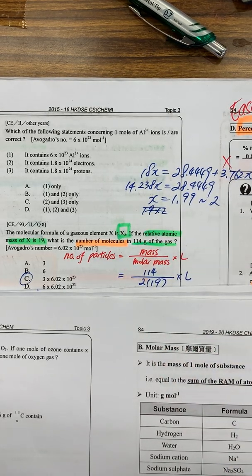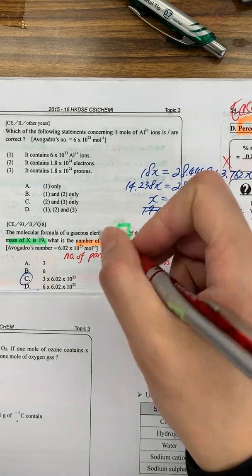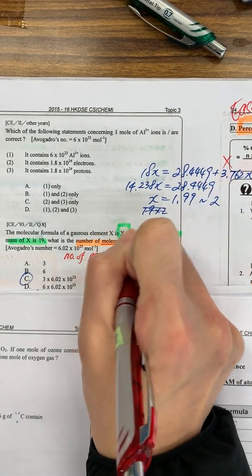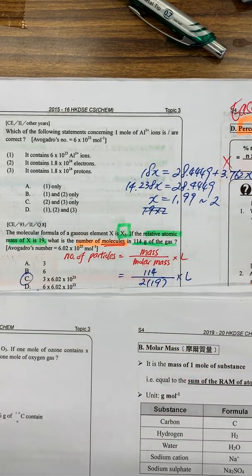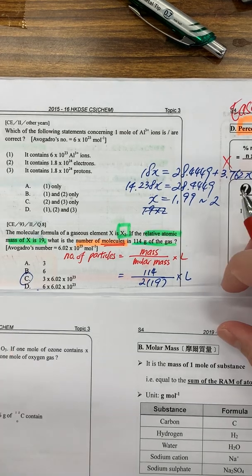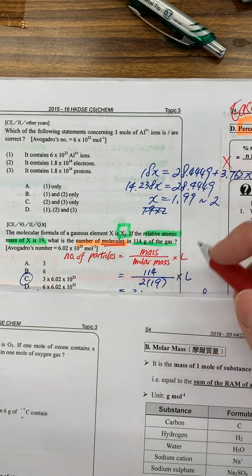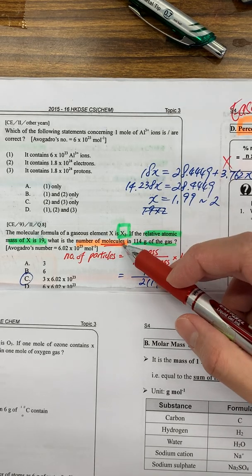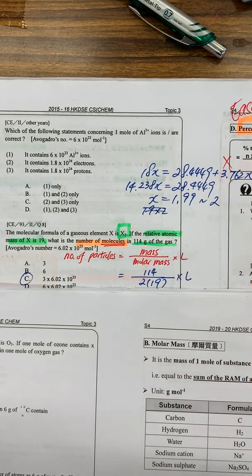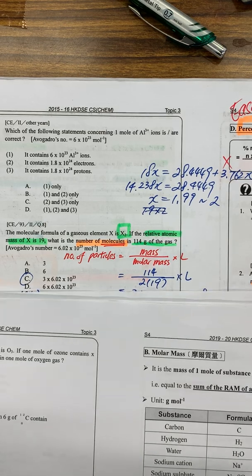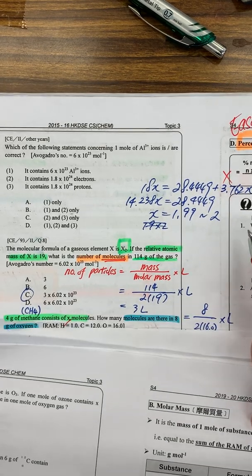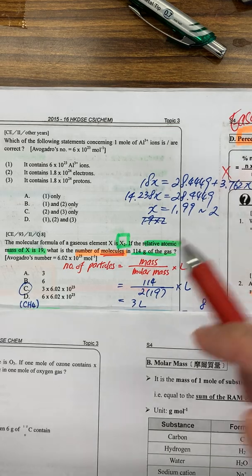So please be aware of what they are asking for. There is no method for you to memorize. You need to be aware of how the question is going to ask. And simple calculation, 3L. Okay, C.